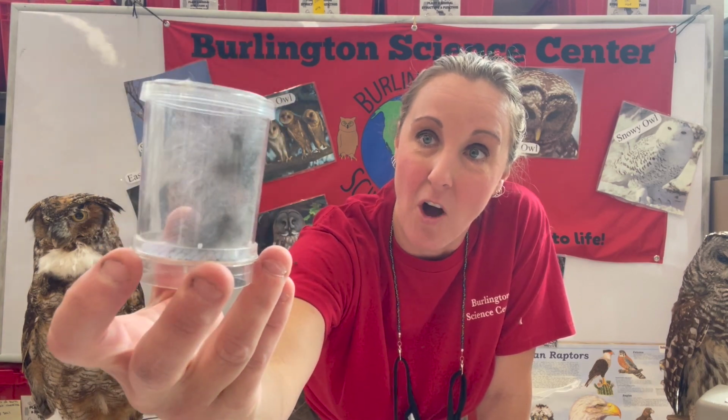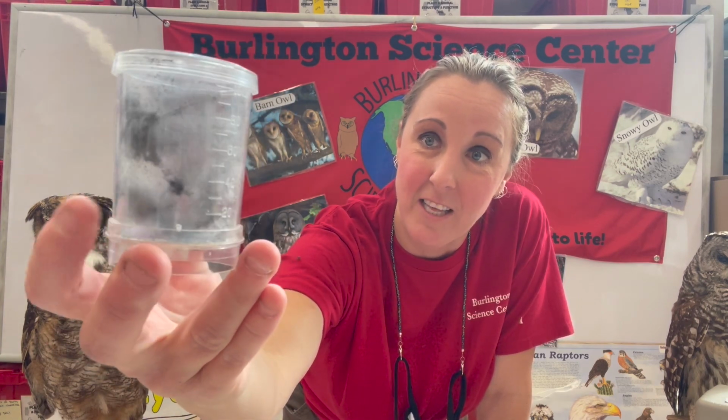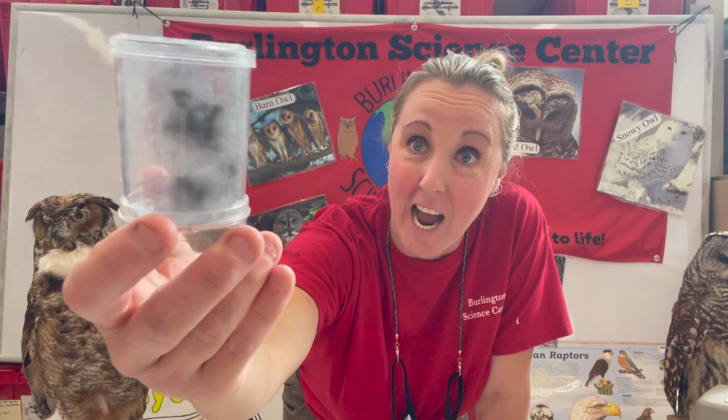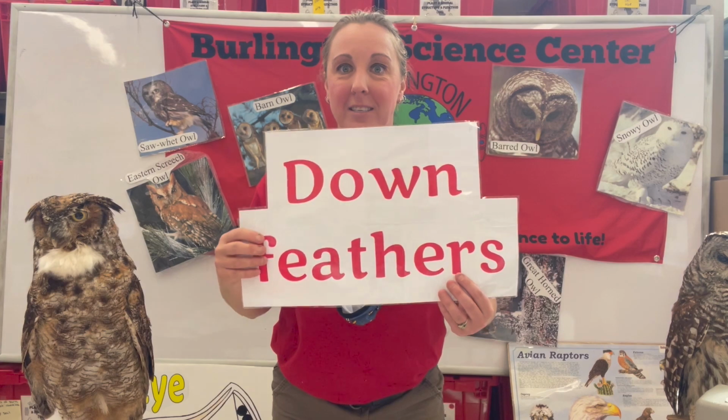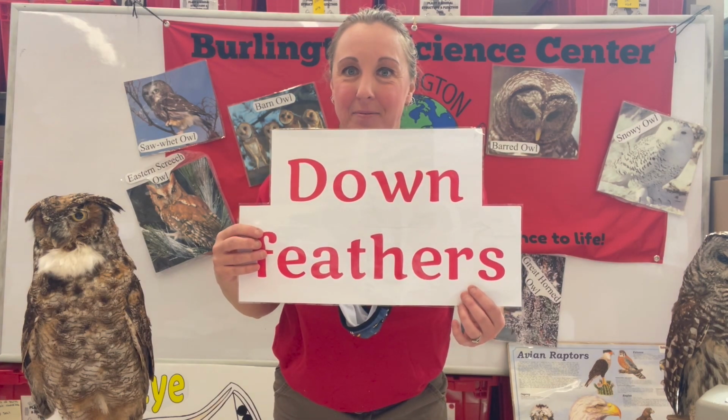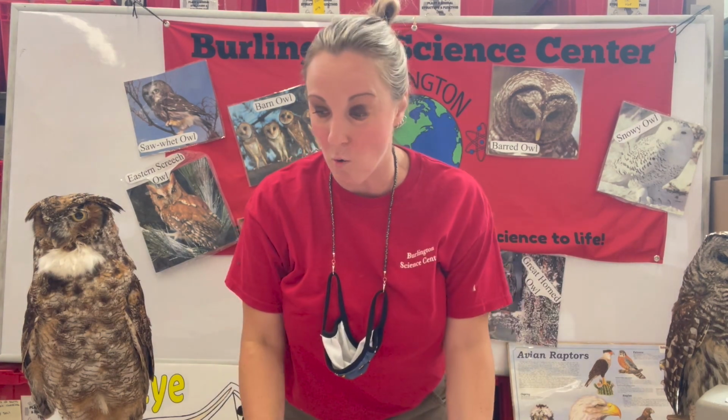Does anyone know what we call soft, fluffy feathers like this? We have them in our blankets and in our jackets. That's right. They're called down feathers. Down. It keeps them nice and warm.